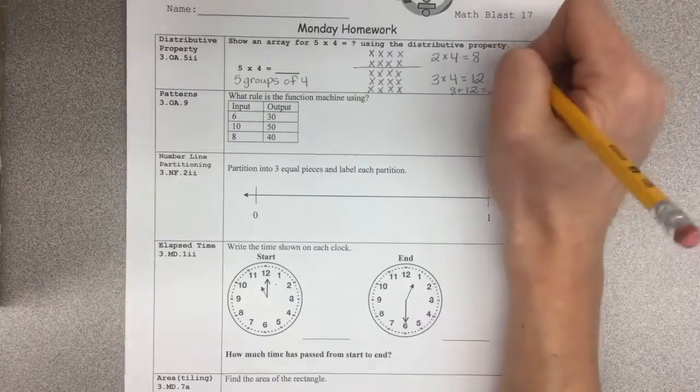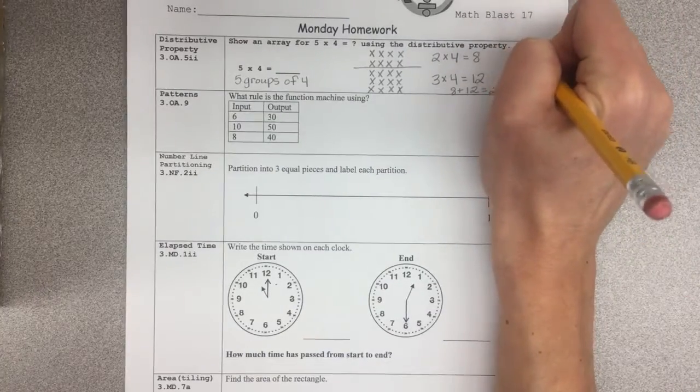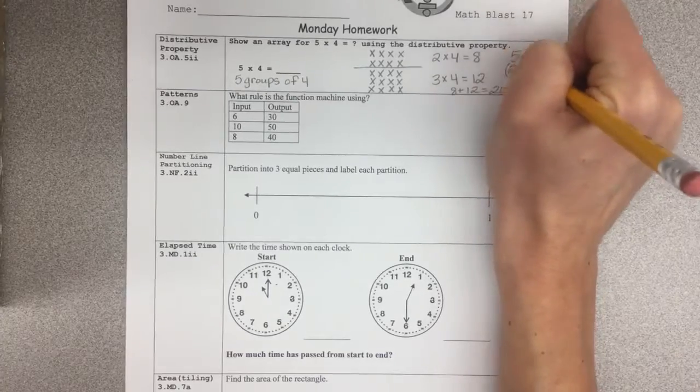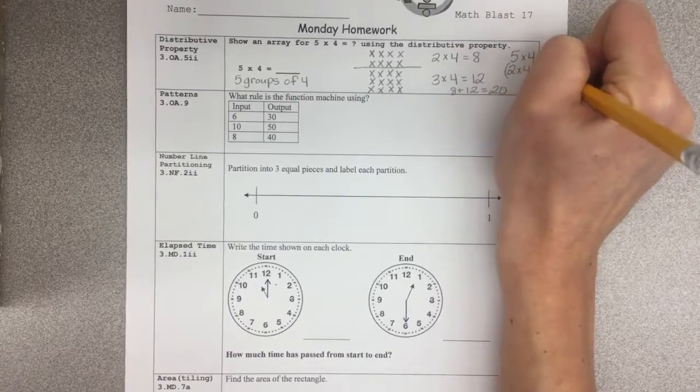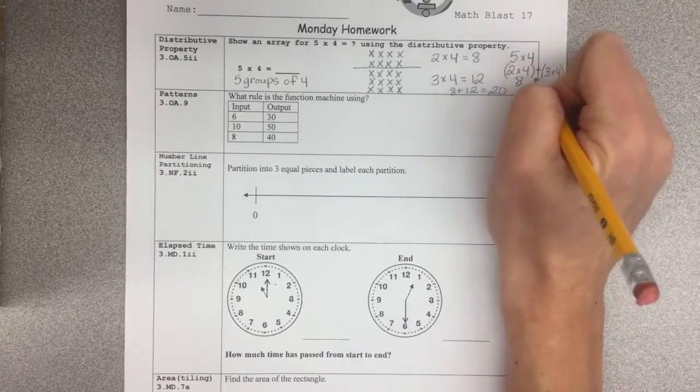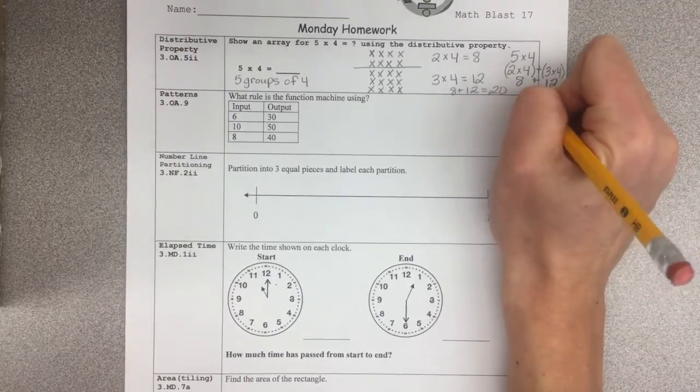And so 5 groups of 4 is the same as 2 groups of 4 plus 3 groups of 4, which is 8 plus 12, which is 20.